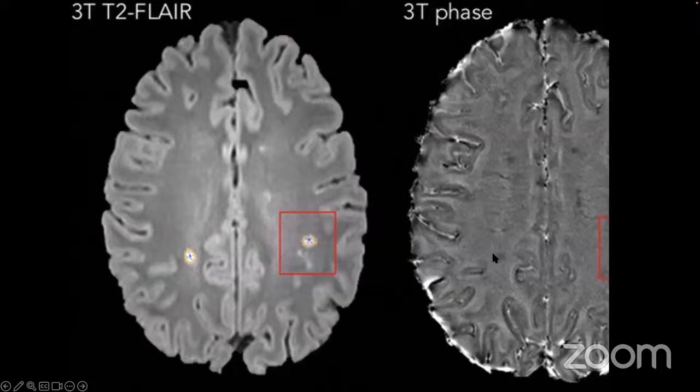And because we have a sequence with iron susceptibility, you would expect in the chronic lesion to start to develop some hypointensity in the SWI sequence or the gradient echo sequence. This process, the hypointensity, the iron deposition, is driven by the microglia and the macrophages, but by abundance, it is the microglia. So the microglia deposit a lot of iron, and this iron can be picked up in the SWI.